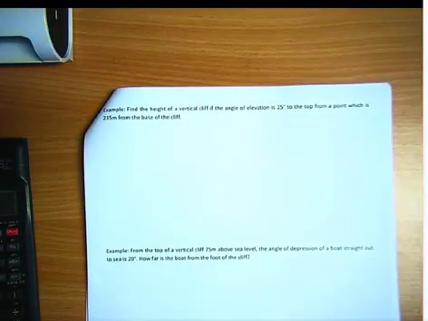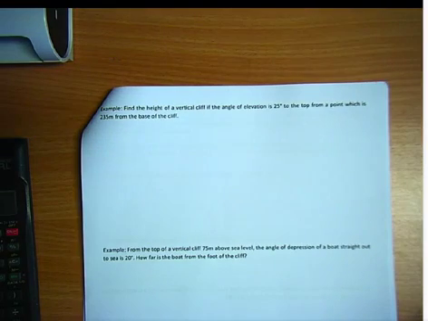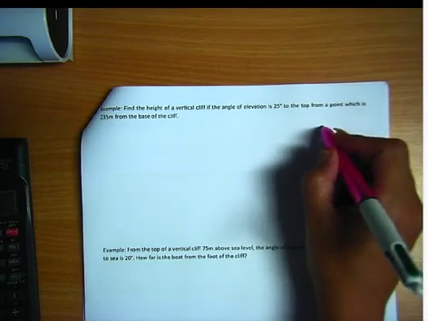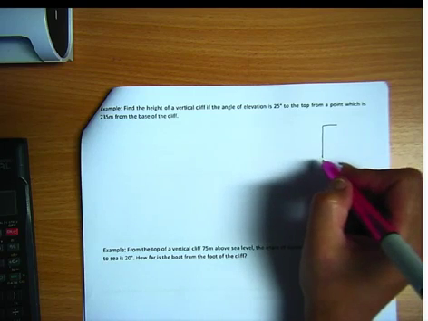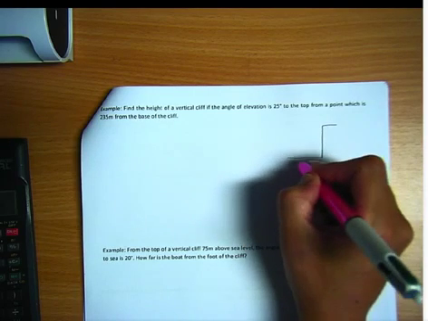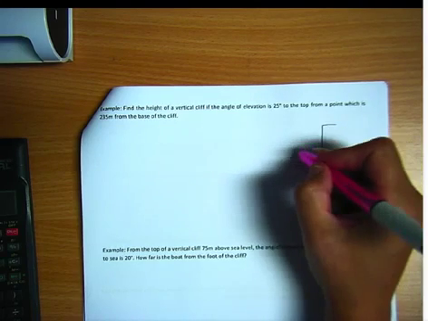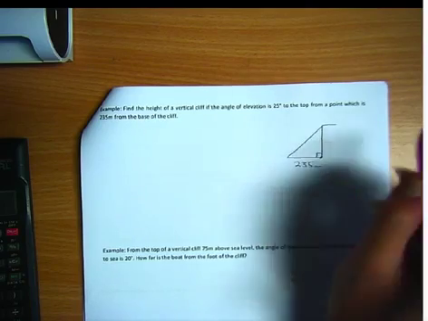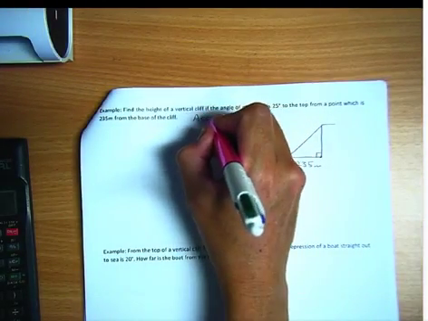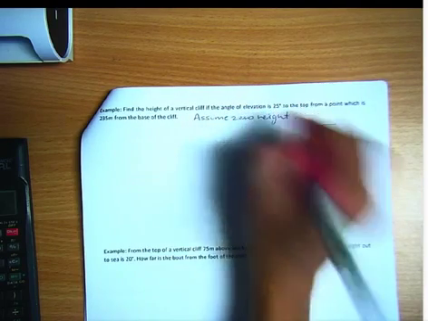Find the height of a vertical cliff if the angle of elevation is 25 to the top from a point which is 235 meters from the base of the cliff. All right, so I draw a diagram. Here's my cliff, and I am standing 235 meters from the base of the cliff. That's the base of the cliff. And I'm looking up at the top. I haven't been given a height, so I'm assuming zero height. Assume zero height. You need to write your assumptions.